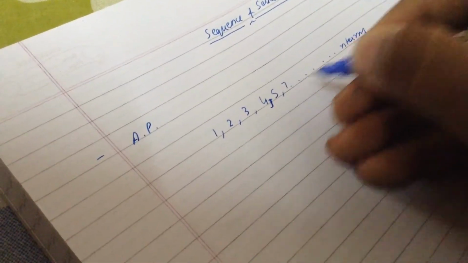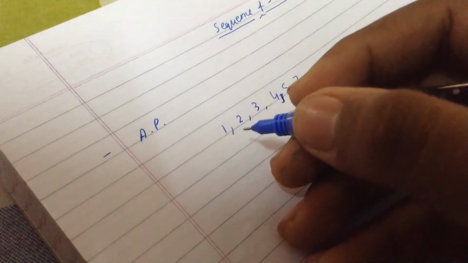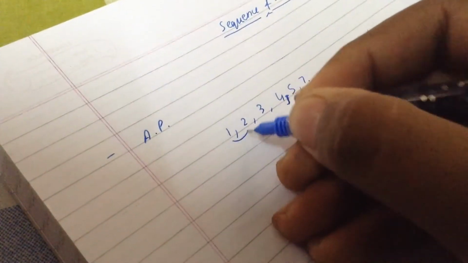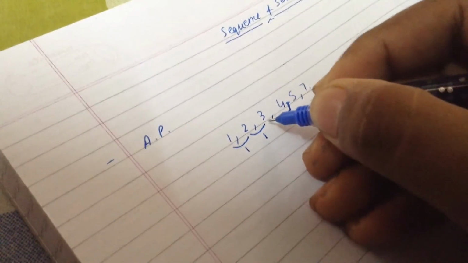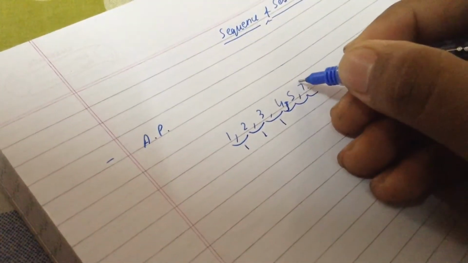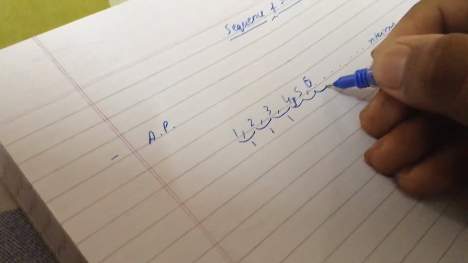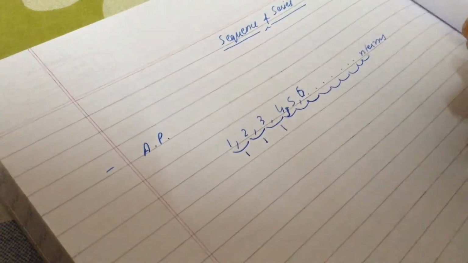This represents that there are many numbers in between. So the number 2 is greater than 1 by 1, 3 is greater than 2 by 1, 4 is greater than 3 by 1, and it goes on. And this is actually 6, my mistake. This goes on and on.